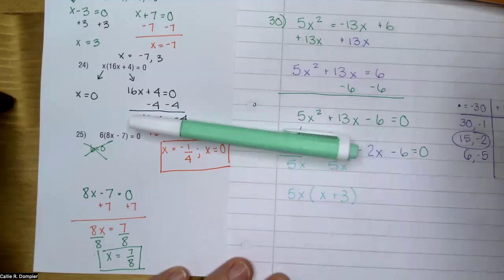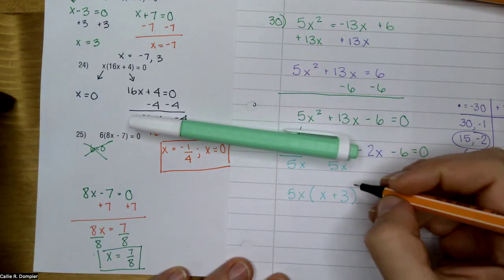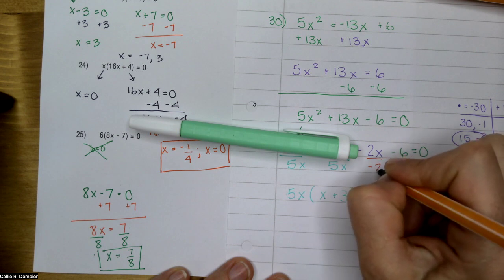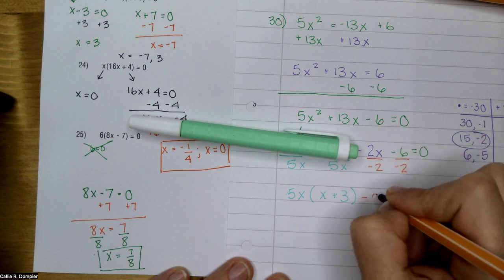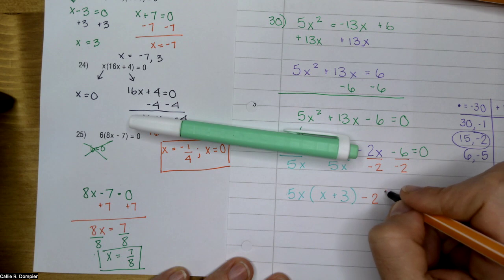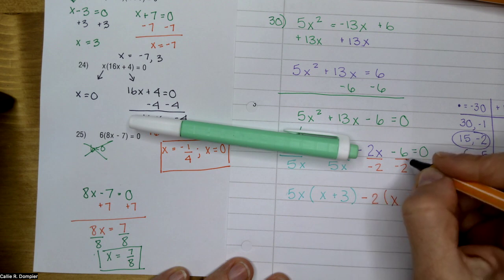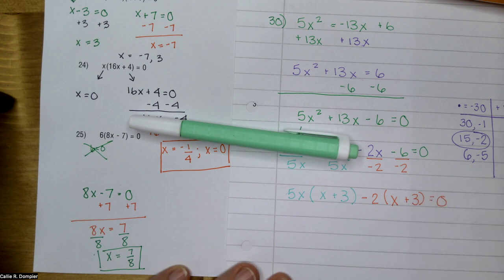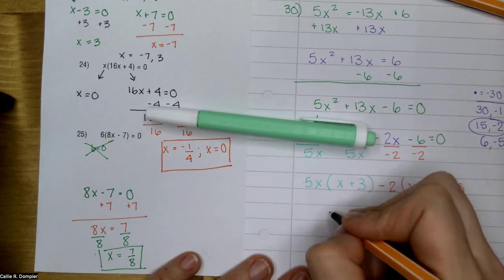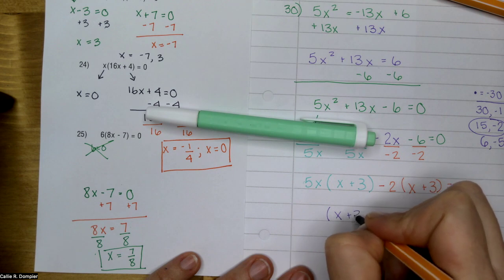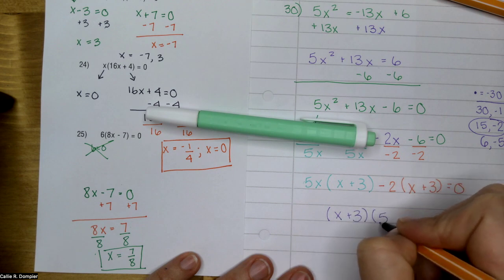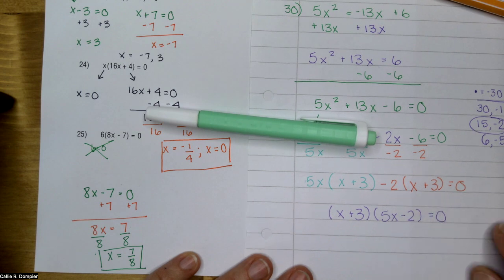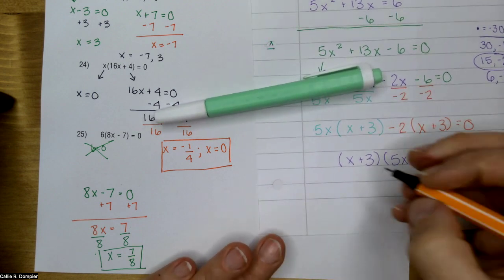Over here, I've got negative 2x minus 6. That negative means that the term that I factor out must be negative, so it'll be a negative 2. Negative 2x divided by negative 2 is just x. Negative 6 divided by negative 2 is a positive 3. So now I've got x plus 3 times 5x minus 2 equals 0. And I'm going to set both of those equal to 0.